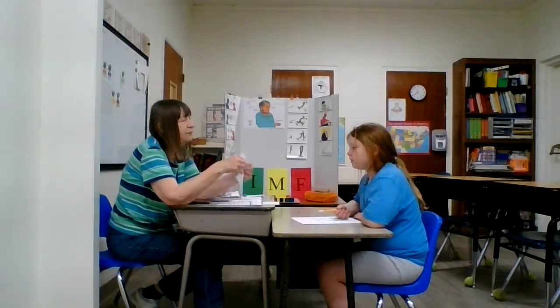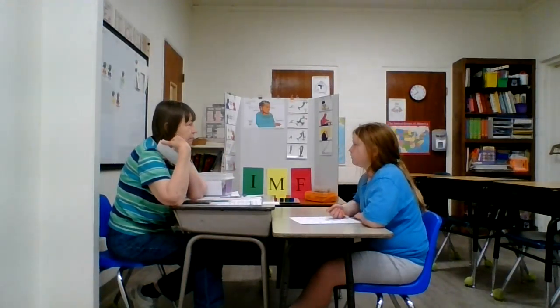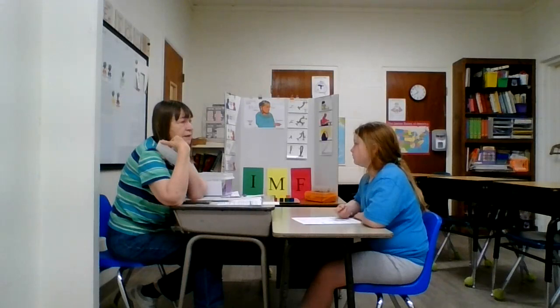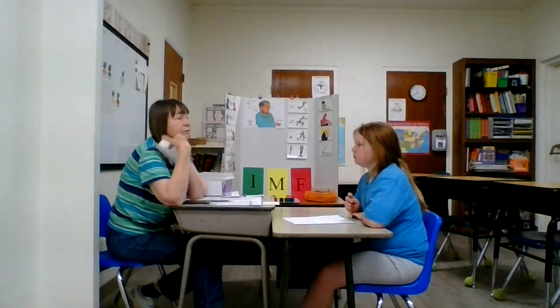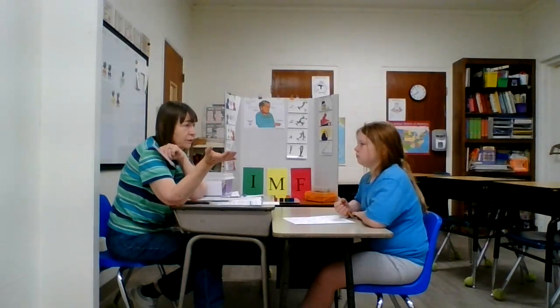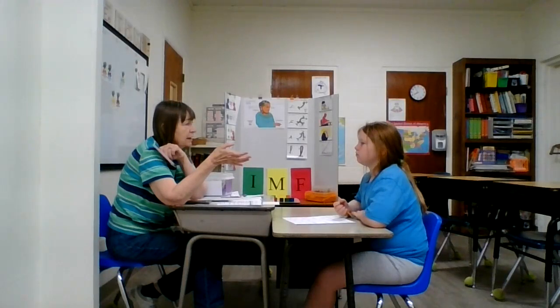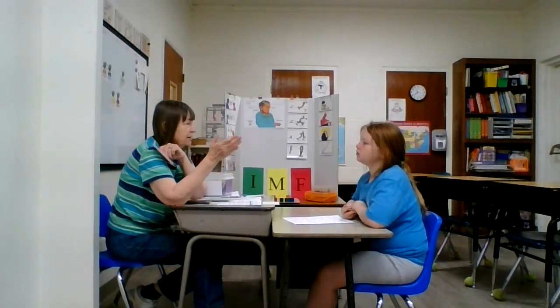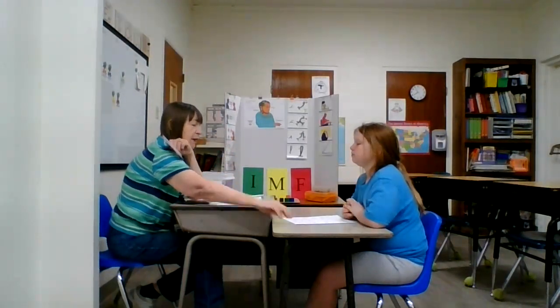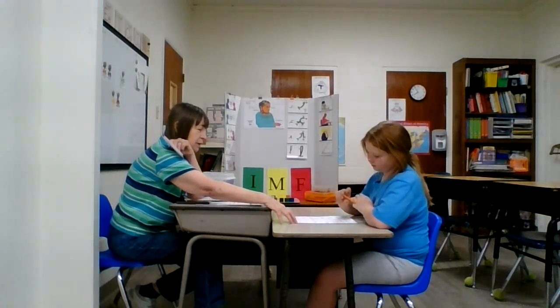If it's a consonant suffix, then we don't change the base word. We just leave the base word and put on the suffix. But if it's a vowel suffix, you might have to double the final letter, or you might have to drop a final silent E. So first of all, let's code this first one.